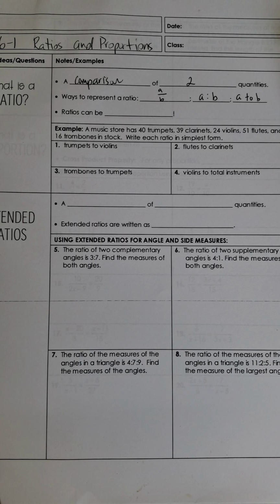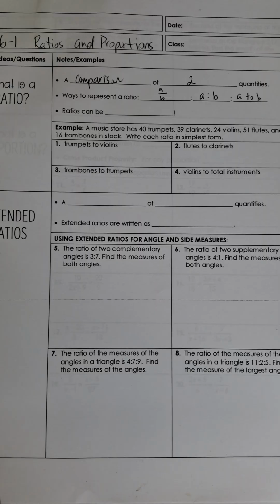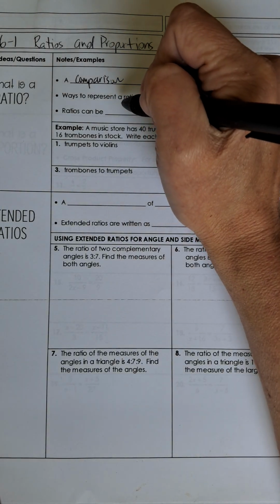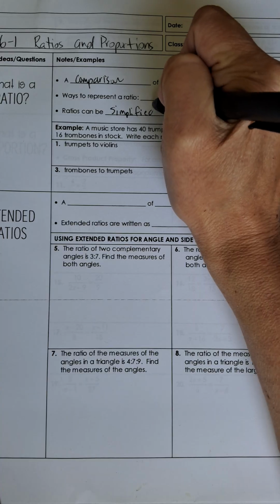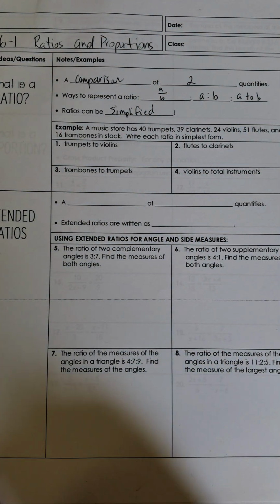Ratios can be simplified. I'm assuming that's what that means. Ratios can be, well, I don't know. I would put simplified. I'm not really sure what they're looking for here. You definitely want to simplify it, though. Ooh, I haven't written in a while. All right, let's see what this is.